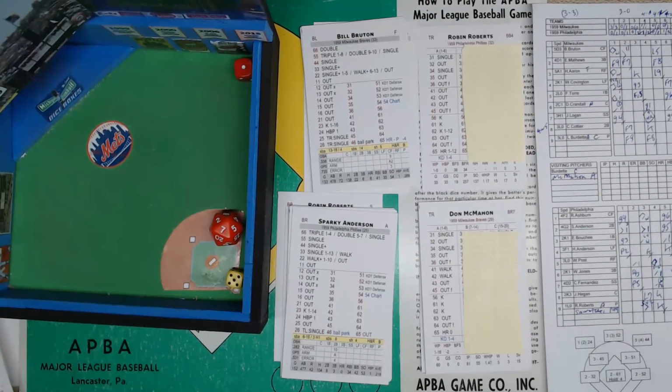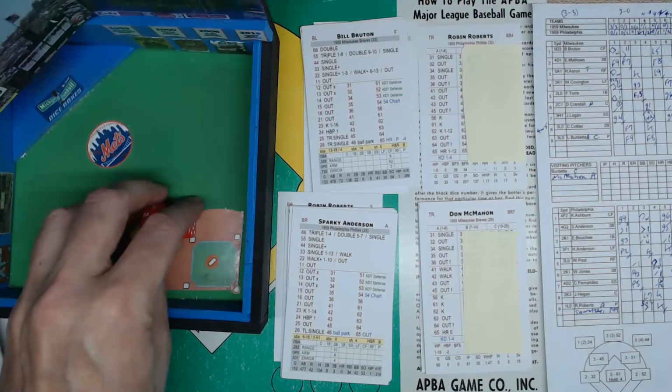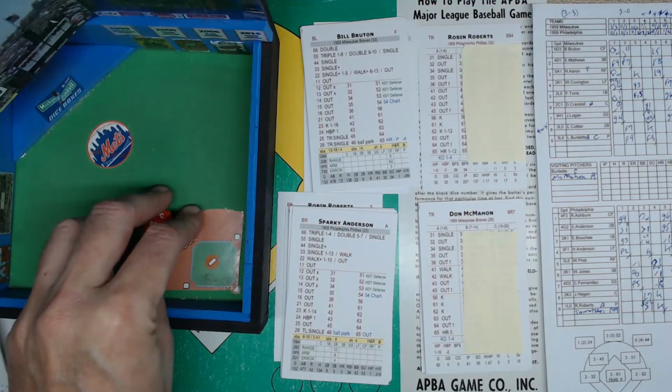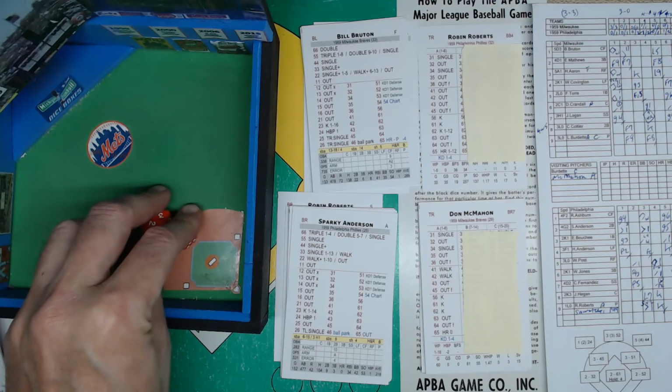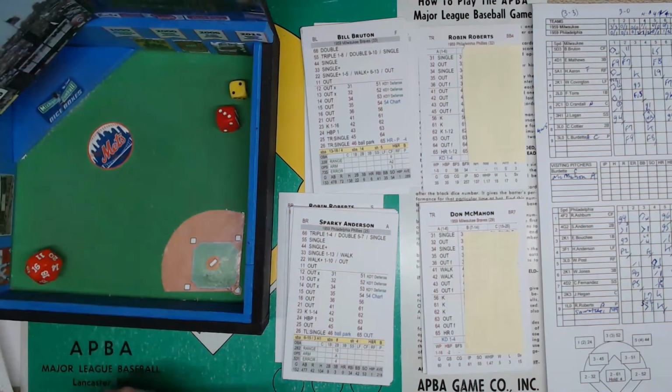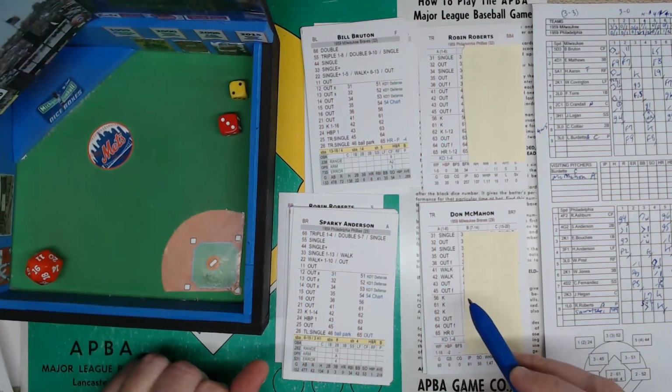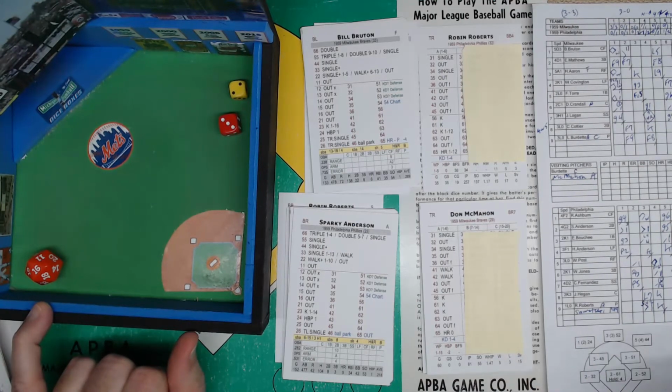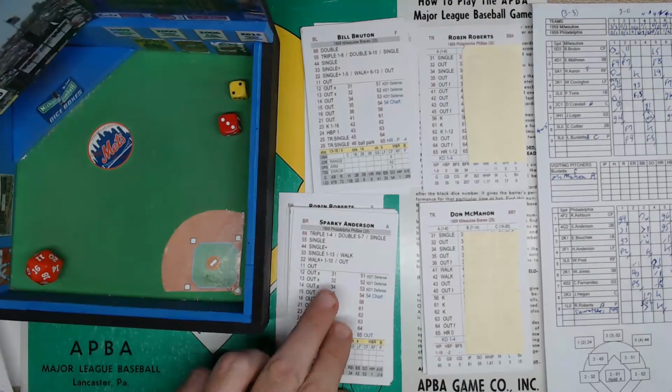I'm going to hold on to this game. This will put us over 500. Make us 4-3. We're 3-3 right now, the Braves are. 1 on, 1 out. Here's Sparky Anderson pitch from McMahon. 32, and the 32 is an out. 16 is going to be a fielder's choice. 6-4. So on at first is Anderson.